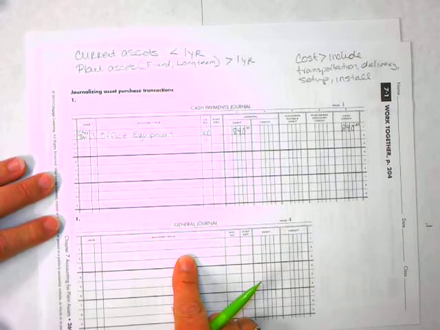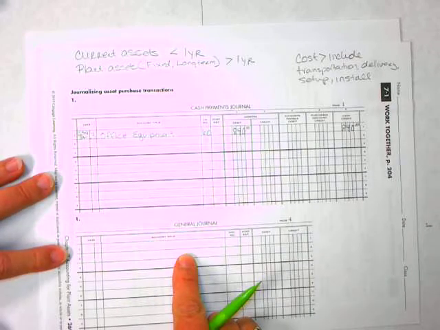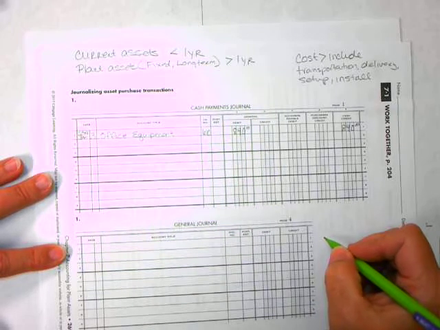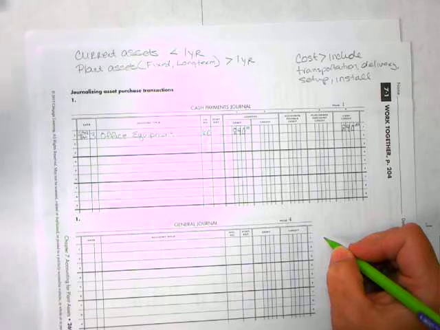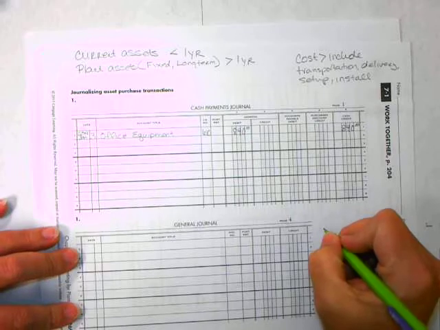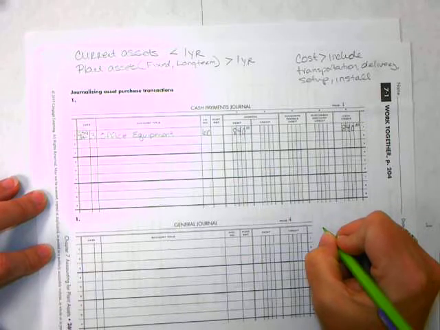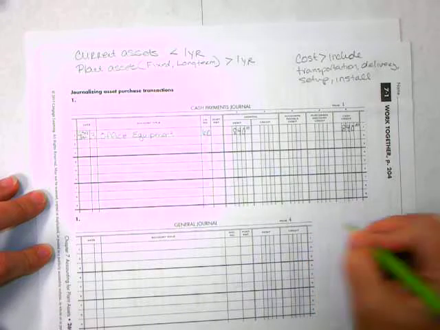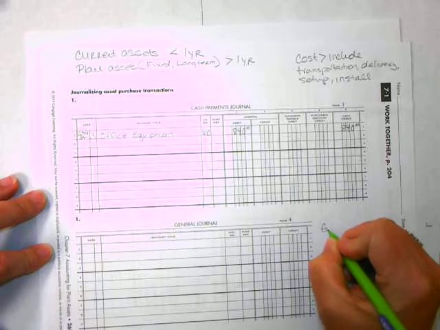All right, and so we're going to put it into the general journal. It's not going to go into a purchases journal because we're not purchasing merchandise. The way we do it in this book, and it may not always happen this way, this general journal is when we buy something on account other than merchandise.